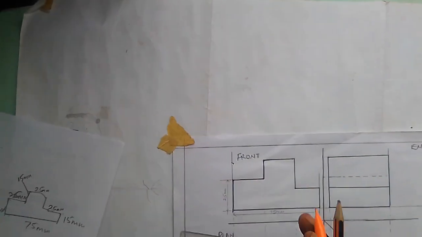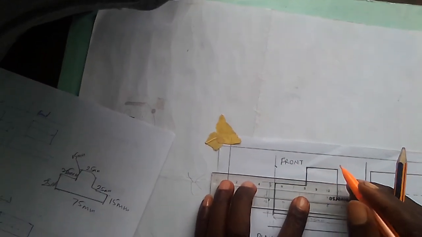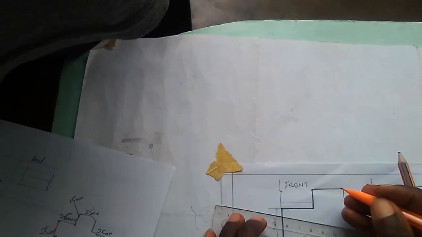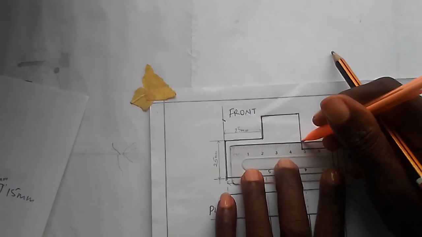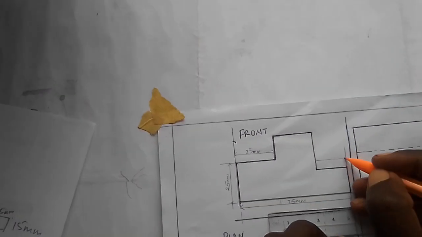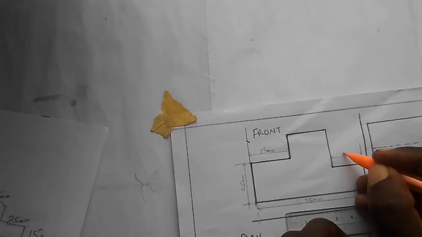Then this place is also 25 millimeter. You write 25 millimeter here also. I think you are following. It will look somehow boring, but it's not boring. So when you love it, you get it.